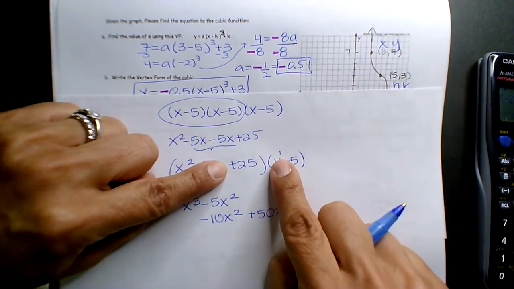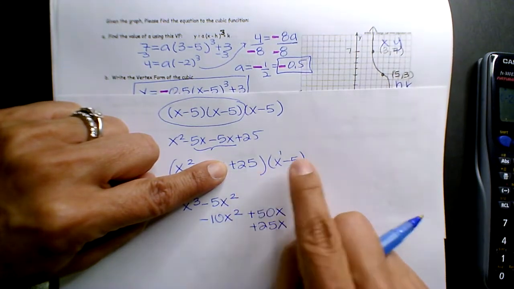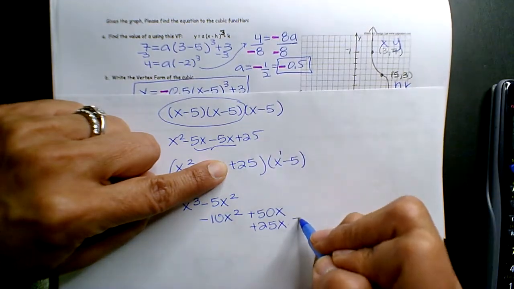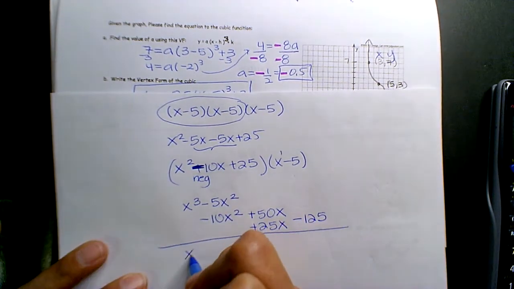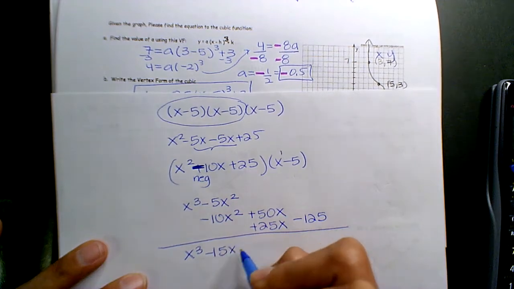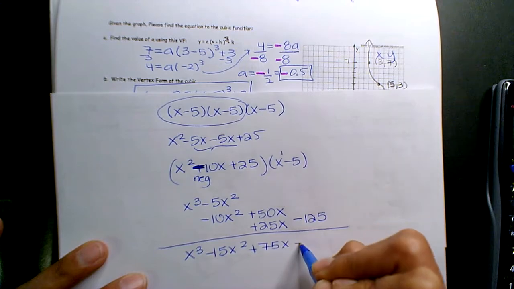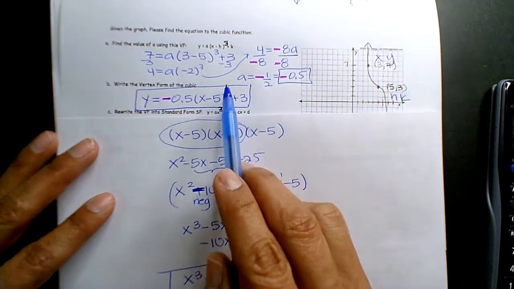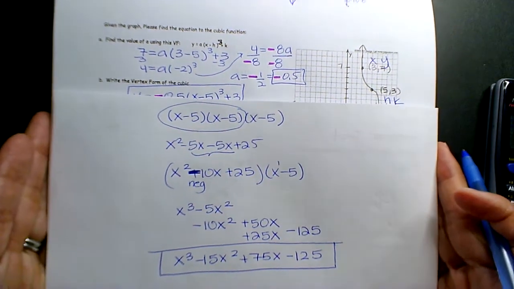Next one, 25 times x is 25x, and then 25 times -5, -125. Hold on, let's verify. -125. And so you get x cubed minus 15x squared plus 75x minus 125. And so this is the expansion of this binomial cubed right here.